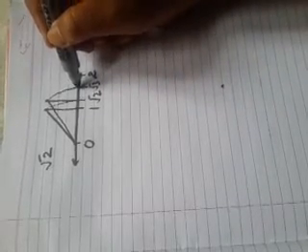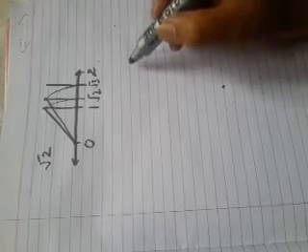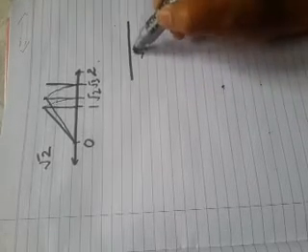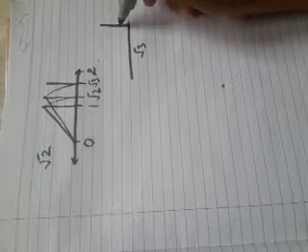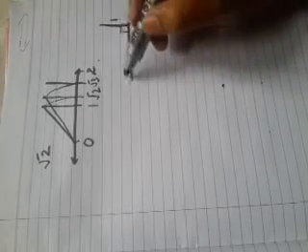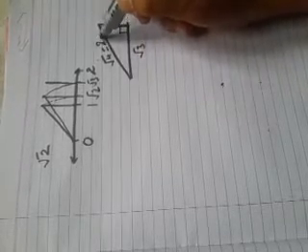Now what will happen if you take a perpendicular at root 3 of 1 unit? I have taken this as 1 unit. Let's see the triangle. So here we have root 3. Here we have 1. This is 90 degree. So how much will this distance be? This distance will come out to be equal to root 4, and root 4 is equal to 2, you all know.